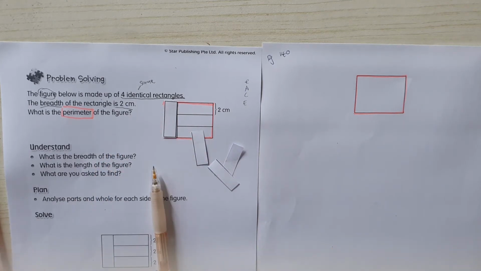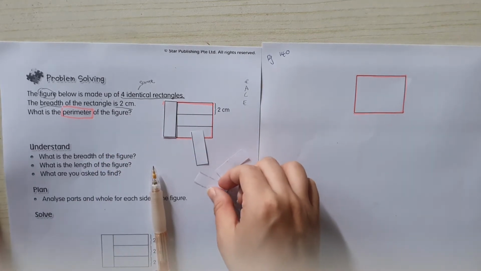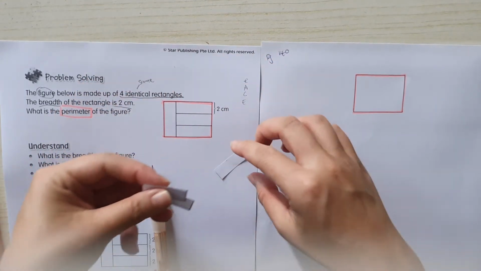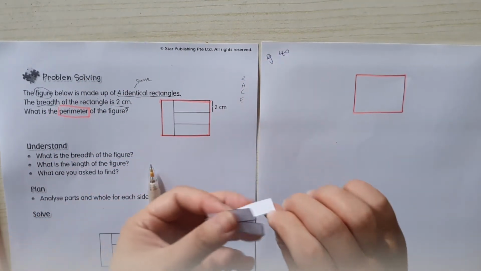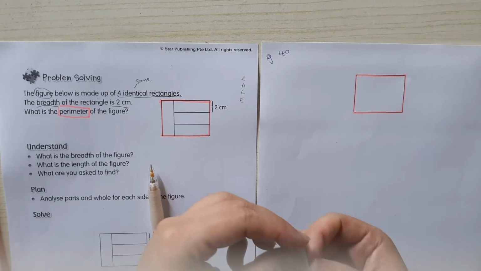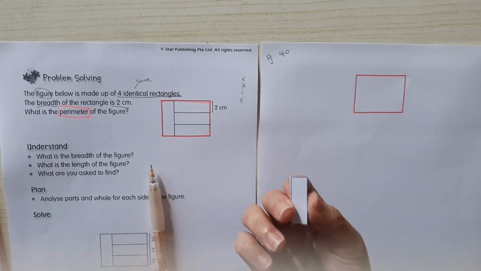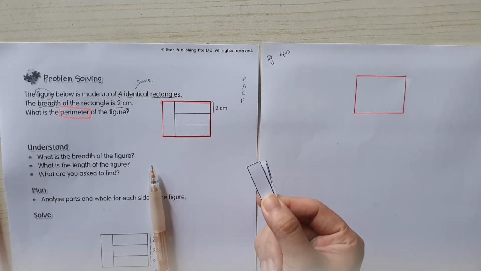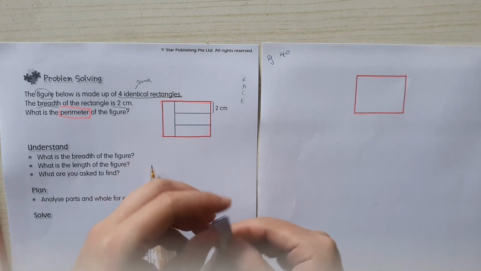Okay, so I have cut out my rectangles. They are supposedly identical. In fact, they are exactly the same, because that's what the question is talking about. 4 identical rectangles.